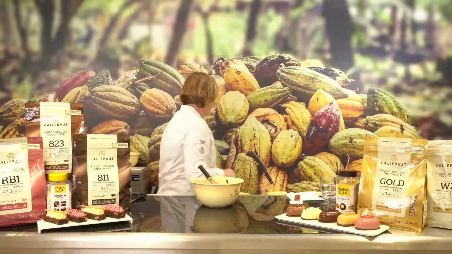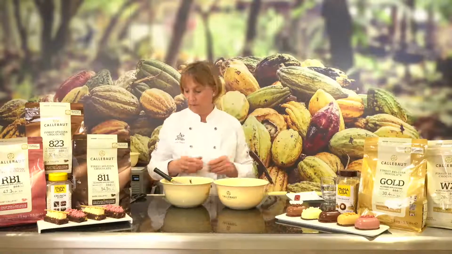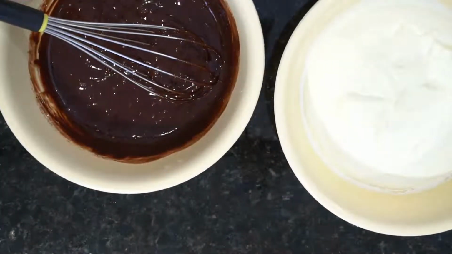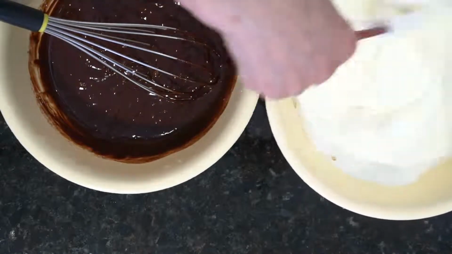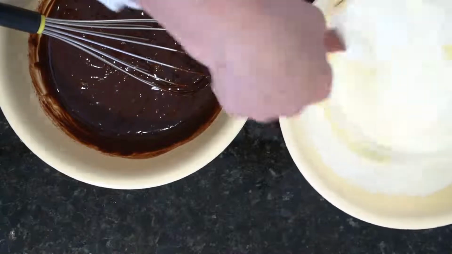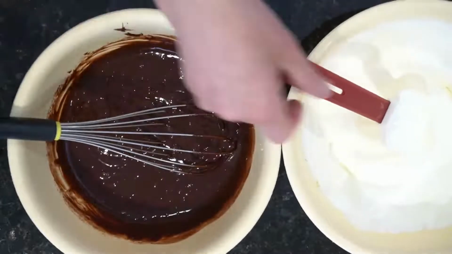So I've got my whipped cream, which is here, and you can see it's nice and light. We've whipped it, but it's not gone to almost its final stuff. I've still got time and movement for when I put it through my chocolate mousse.